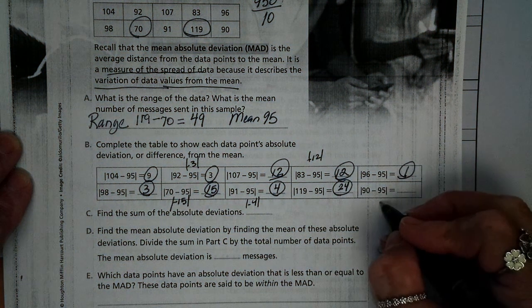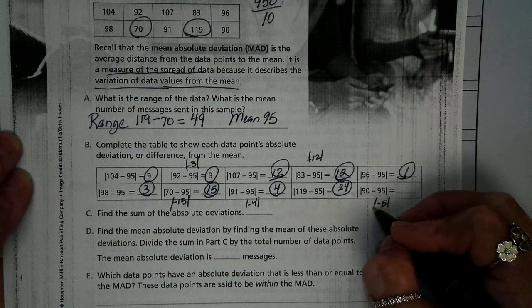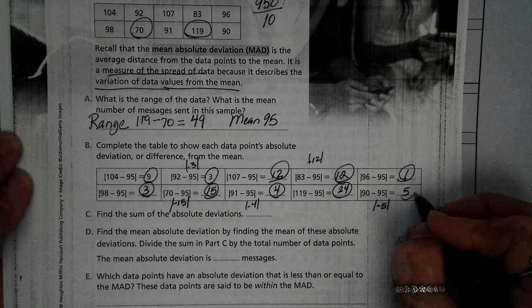And 90 minus 95 is negative 5, but because it's absolute value, it is 5.